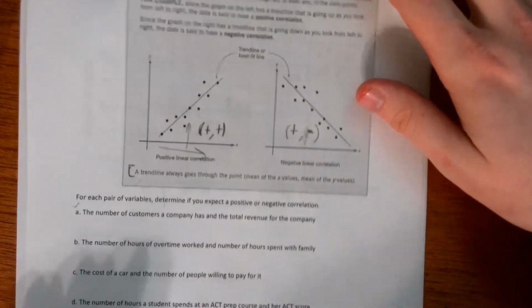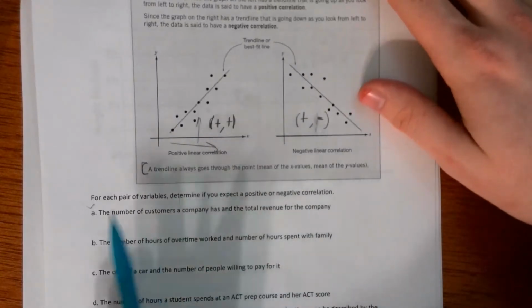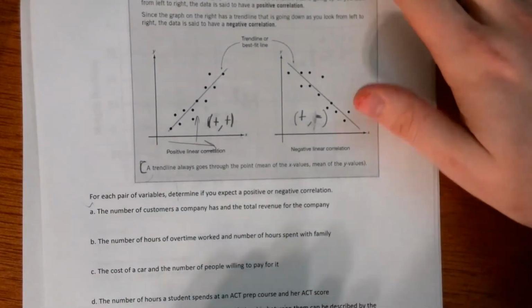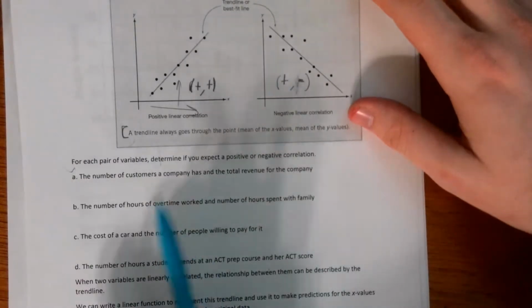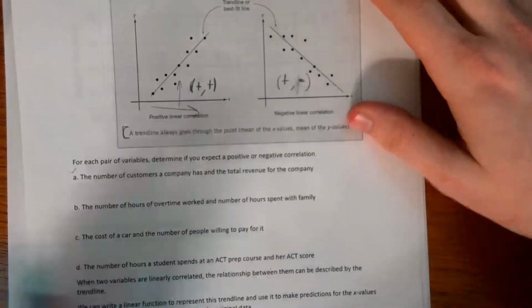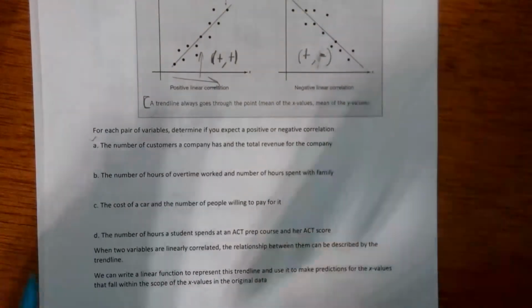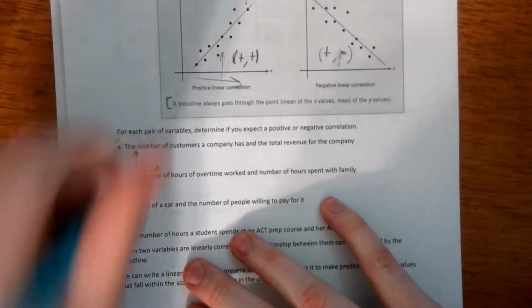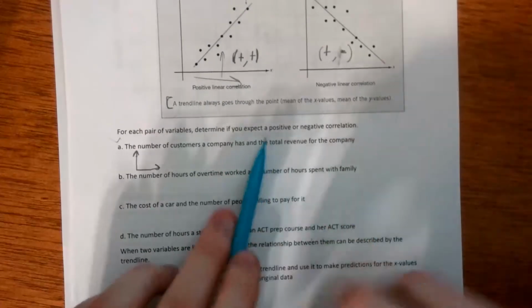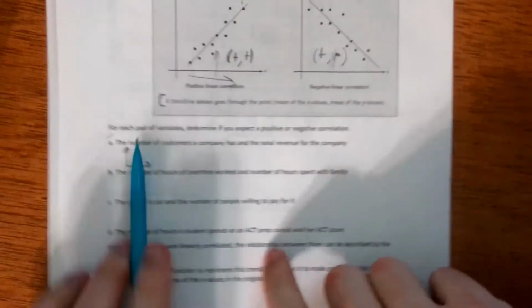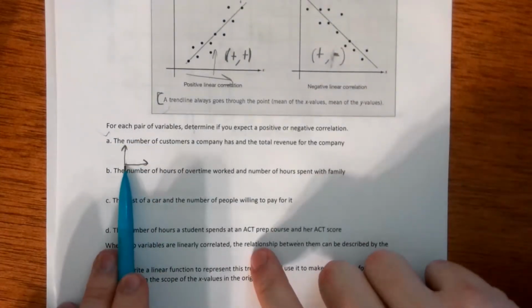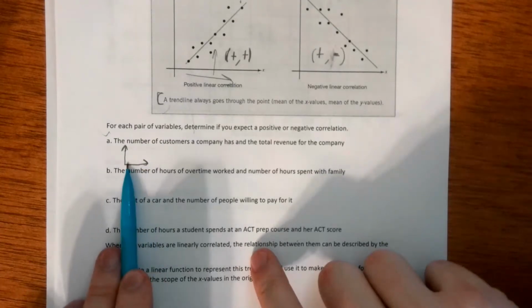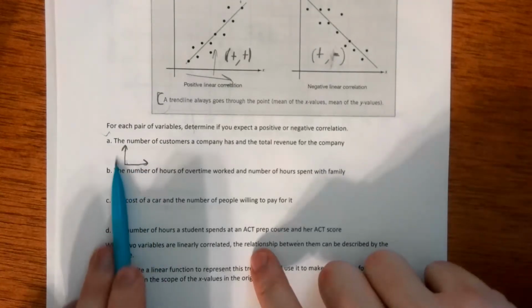Okay, all right. So let's look at some examples. It says for each pair of variables, determine if you expect a positive or negative correlation. So I'm going to draw a little bit of a graph for each one as well. This one says the number of customers a company has and its total revenue. So if I look at this little graph that I drew, I'm going to have customers on the x-axis here, and I'm going to have the total revenue on the y-axis.